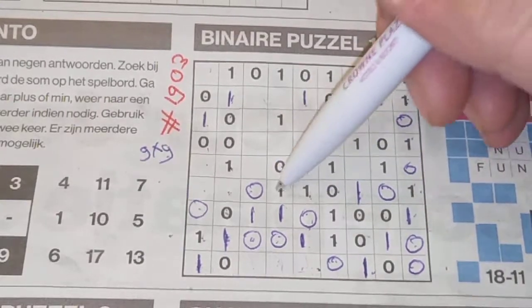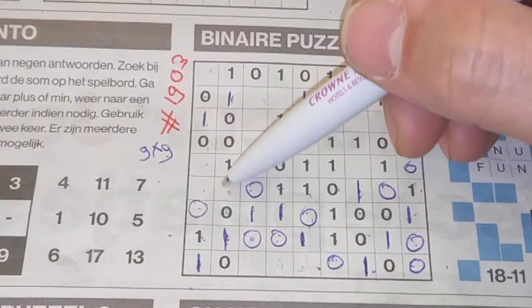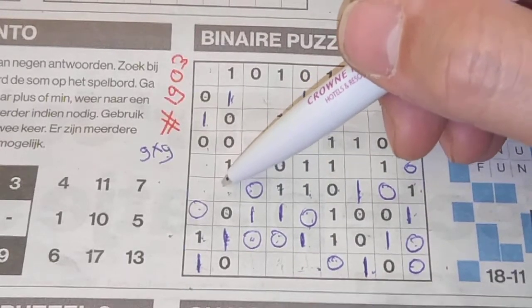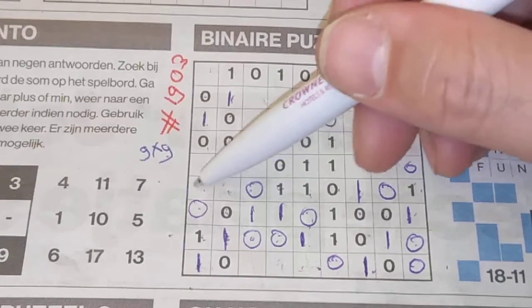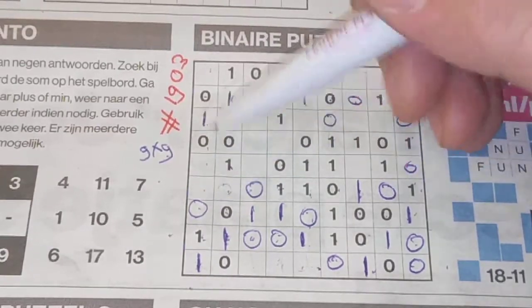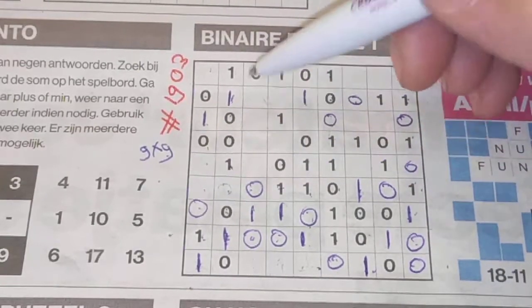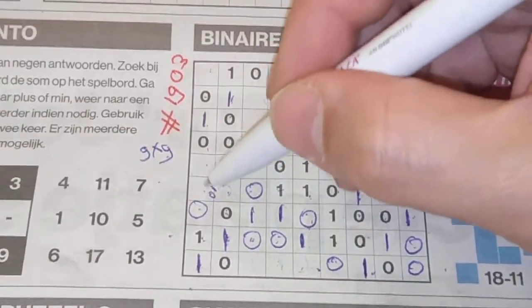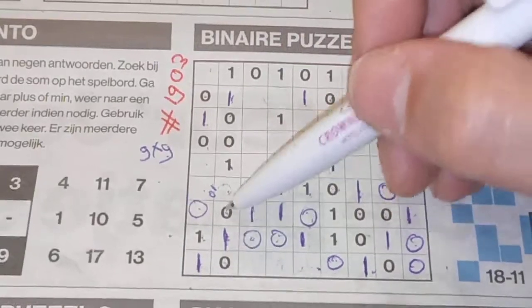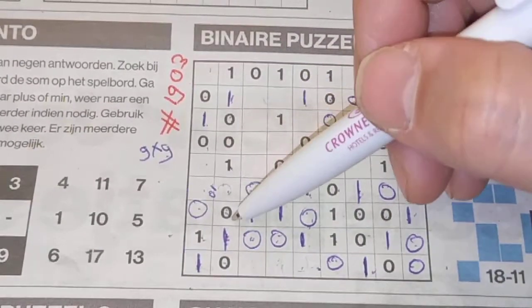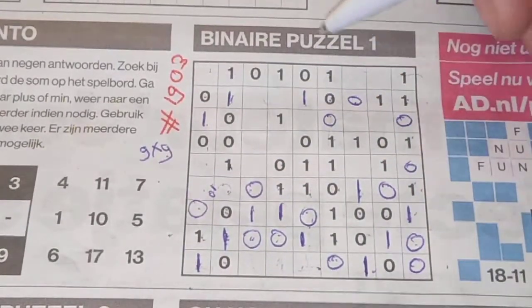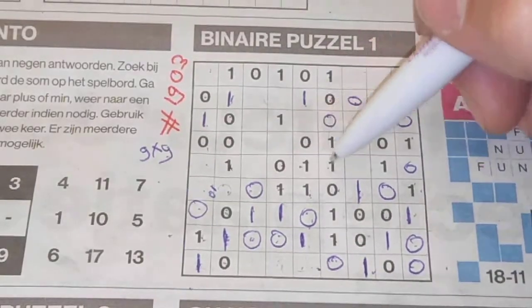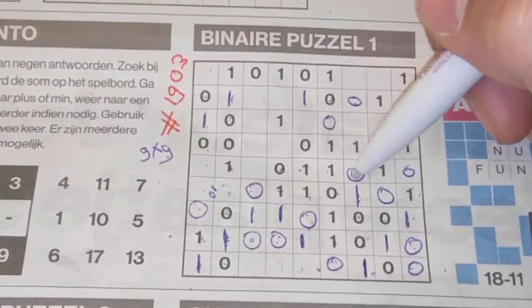1, 2, 3, 4. There must be the 5th one here. Otherwise we have 3 O's, not allowed in a row. So it's an O or a 1 here. 1, 2, 3, 4. Double 1 here, no, there, no.